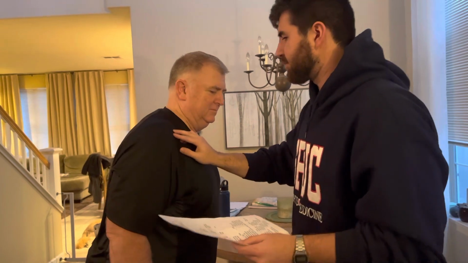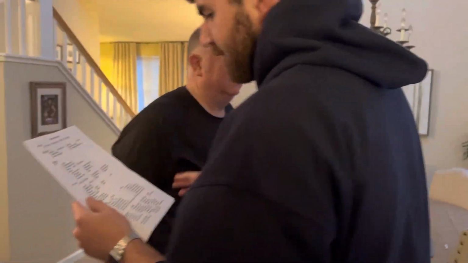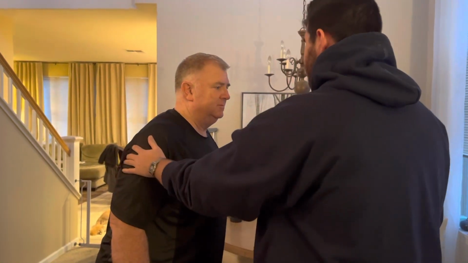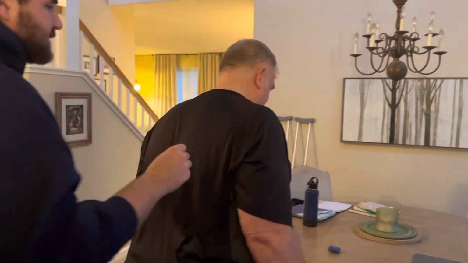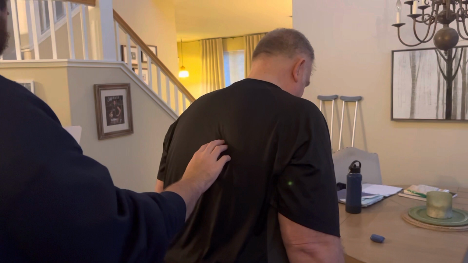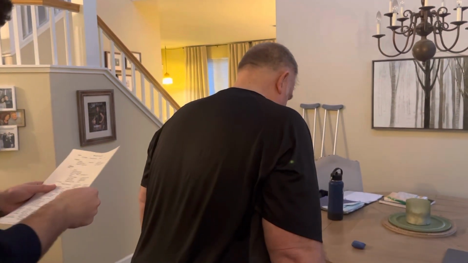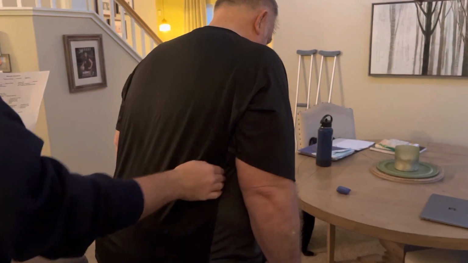Now I'm going to palpate the muscles. So we have the anterior deltoid, middle deltoid, posterior deltoid, your pec major, your pec minor right there. Turn around again. So trapezius upper, middle, lower, the rhomboids, minor, major, the latissimus dorsi, so it's like this sheet muscle, the serratus anterior.